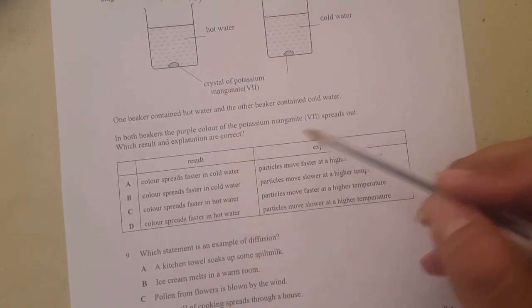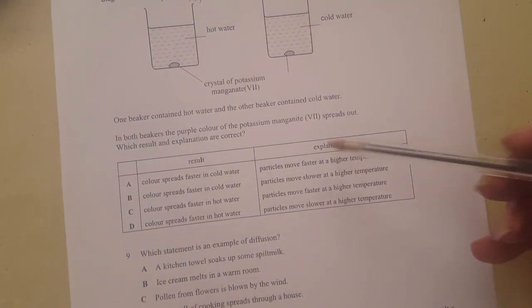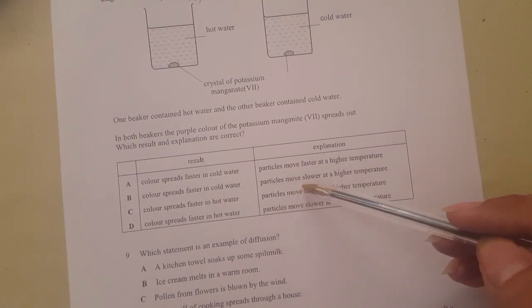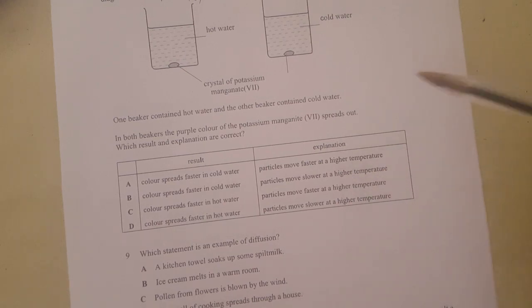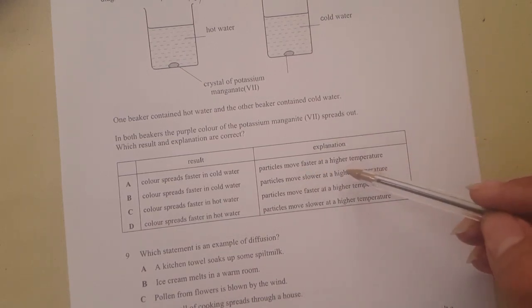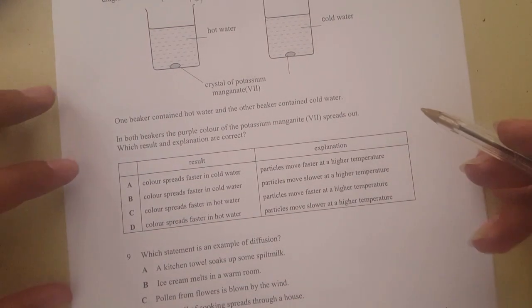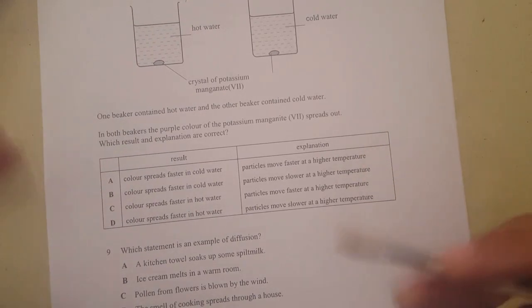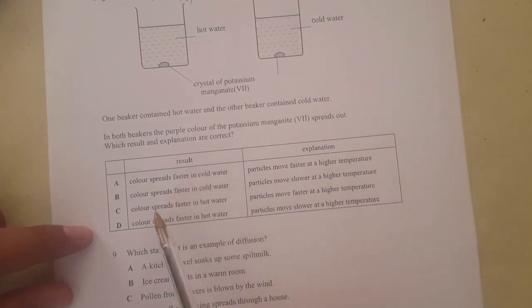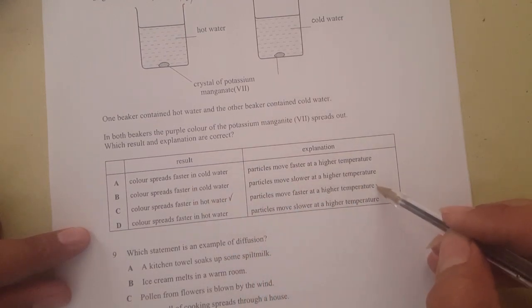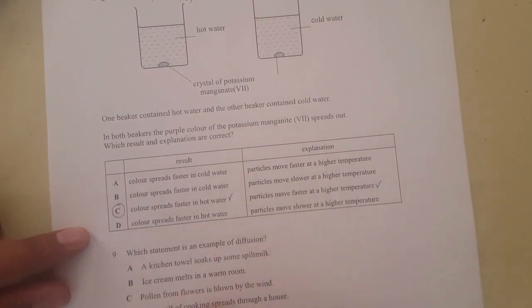Okay, then the explanation, let's see the given explanations here. The particles move faster at higher temperature, or the particles move slower at higher temperature. It's evident the particles will move faster at higher temperature, because by increasing the temperature the particles will have more kinetic energy, so they will move faster. So here the result is that the color spreads faster in hot water, and the explanation is that the particles move faster at higher temperature. So the right one is this one and this one, which means C.